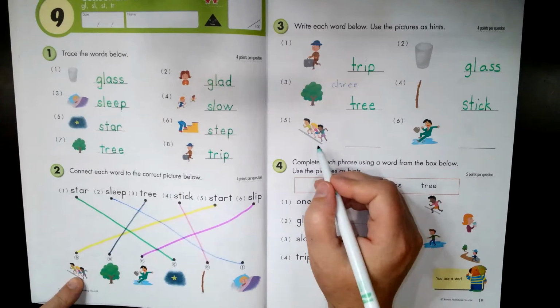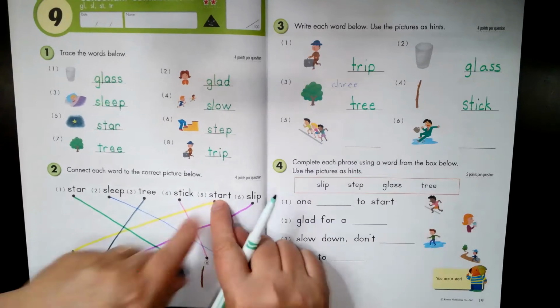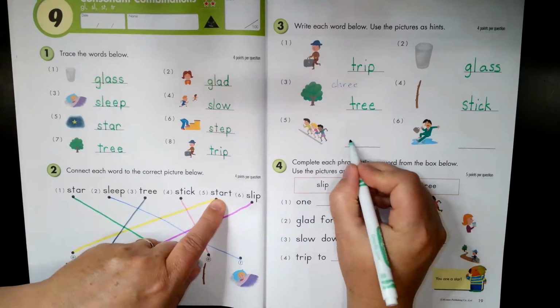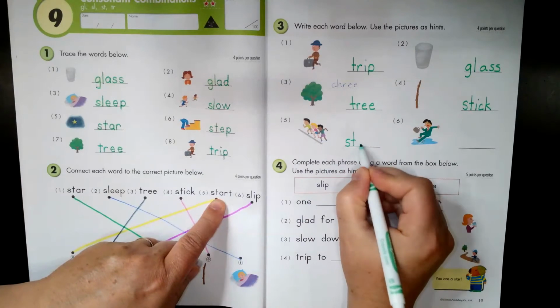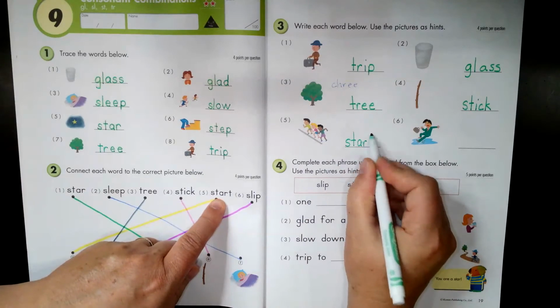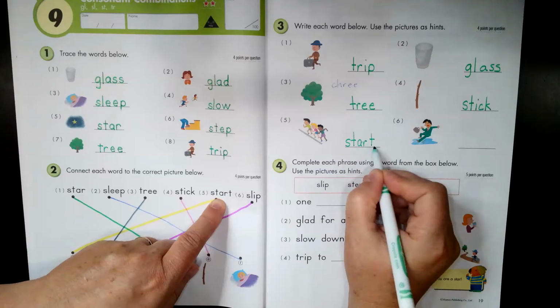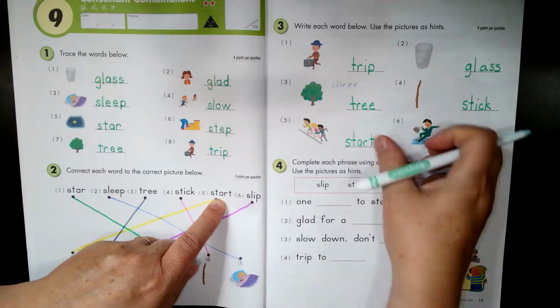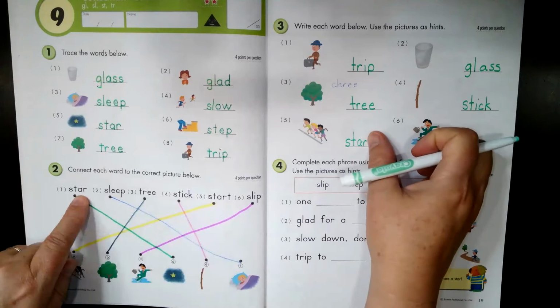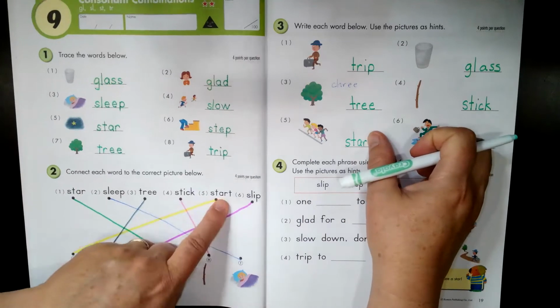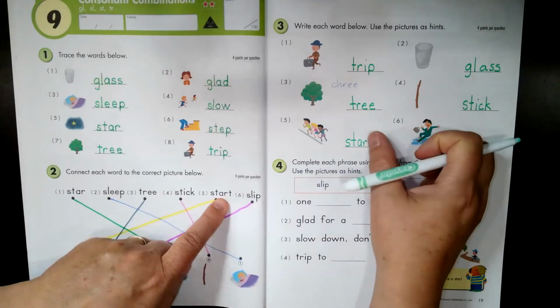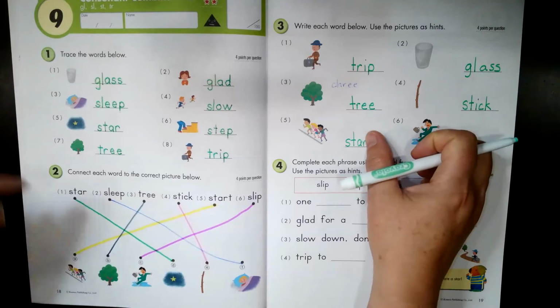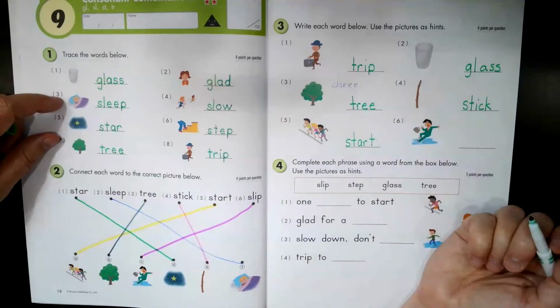Start, that was here too. Follow the yellow line and we get to start. St, art, start. Look at how start and star are really similar. There's only one letter difference between start and star. A lot of words are like that.